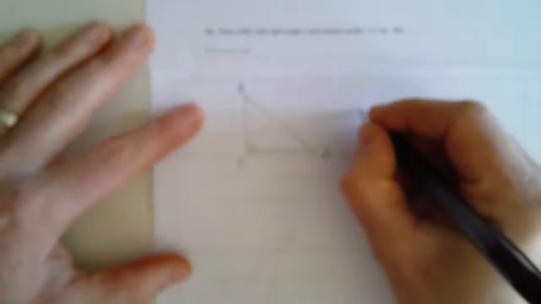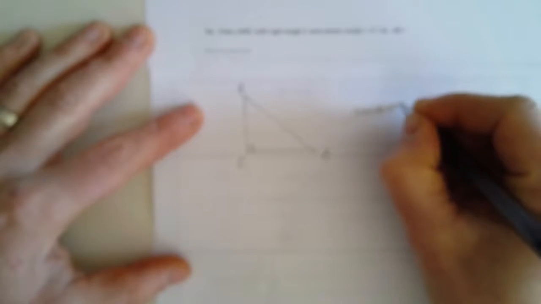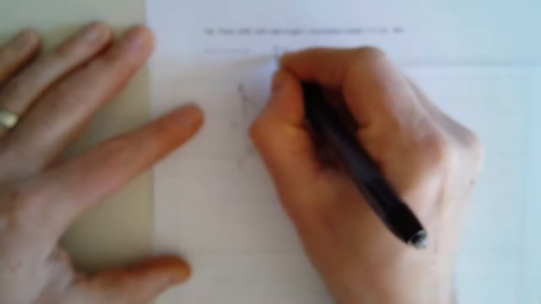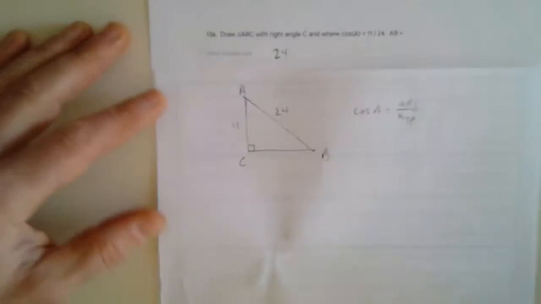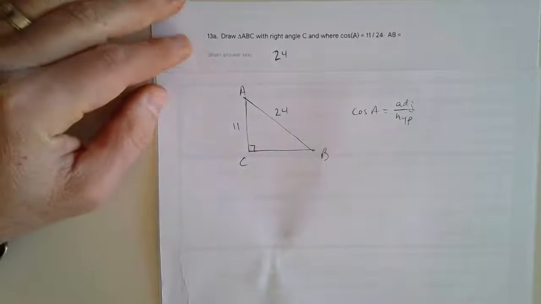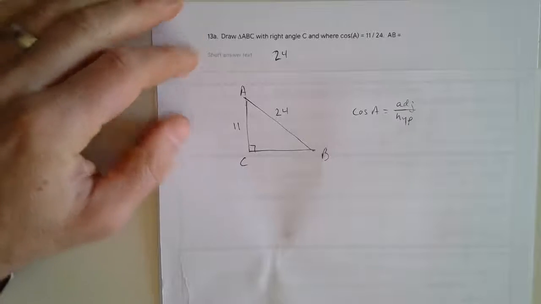And remember, cosine, that's the ratio. The cosine of A is the adjacent over the hypotenuse. So if we're looking at angle A, the adjacent is 11 and the hypotenuse is 24. It wants us to find the length of AB. Oh, look at that, we have our length of AB, that's 24 there. So that's why that answer is 24. I was basically drawing out my right triangle using the ratio to mark some side lengths there. Okay, so let's take a look at the next one.